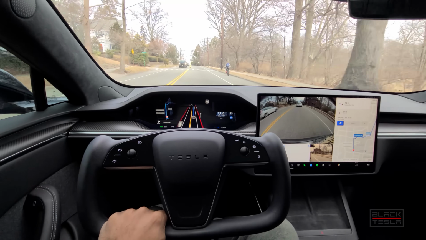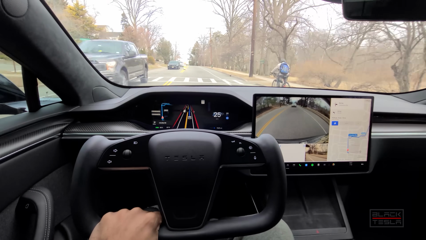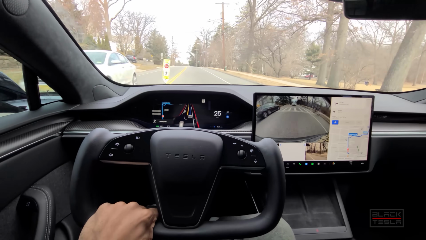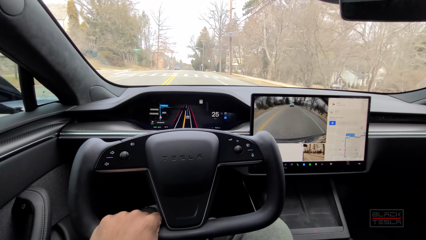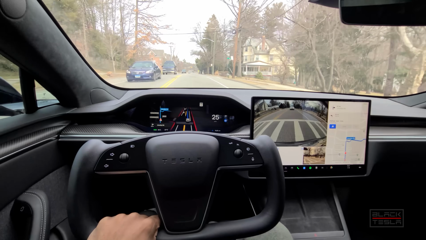I will keep my hand on the wheel as well. We listen to you guys here. We don't just do our own thing. We definitely listen to you guys, show you what you want to see. My hand is on the wheel. I won't keep my hand off the wheel so as to upset anyone.